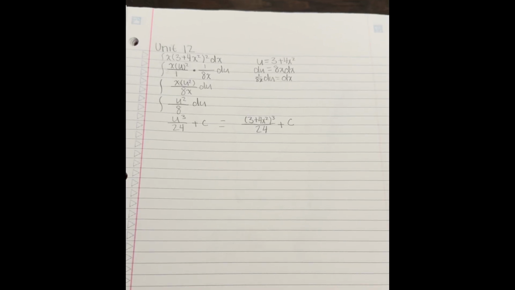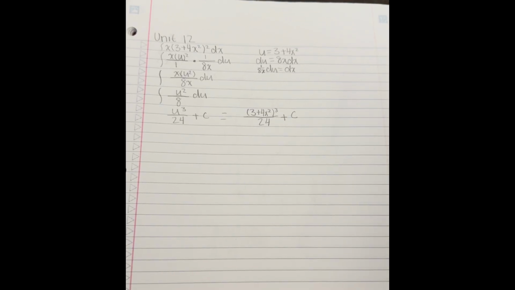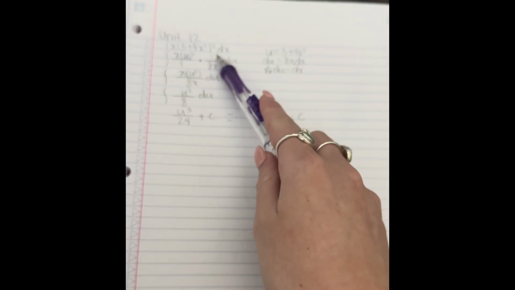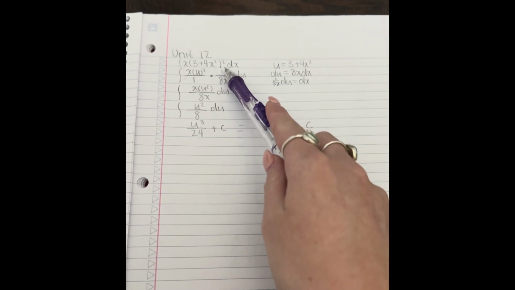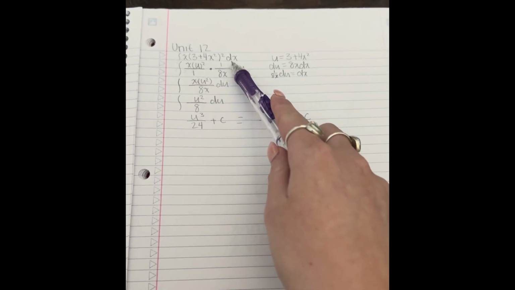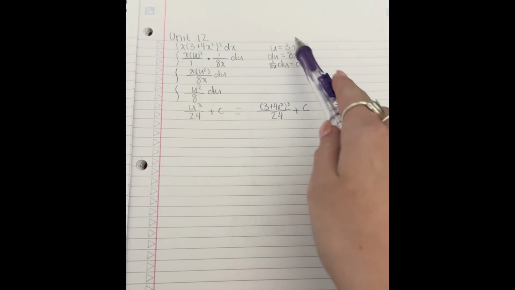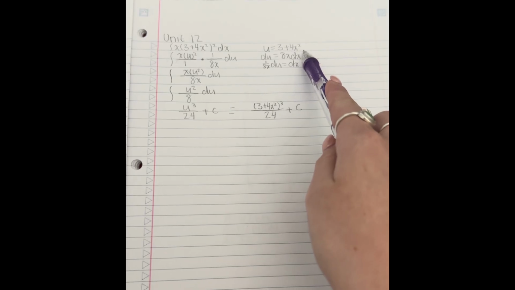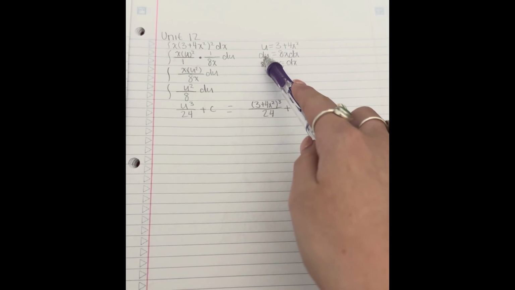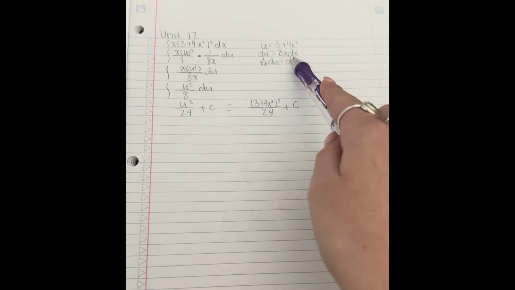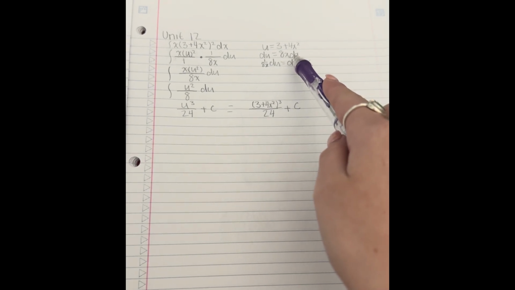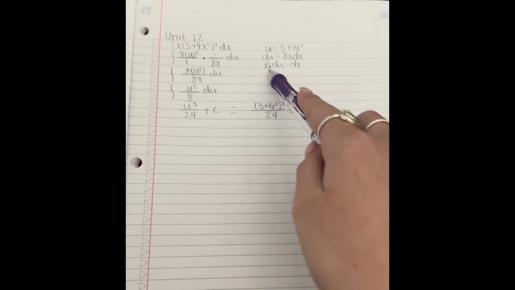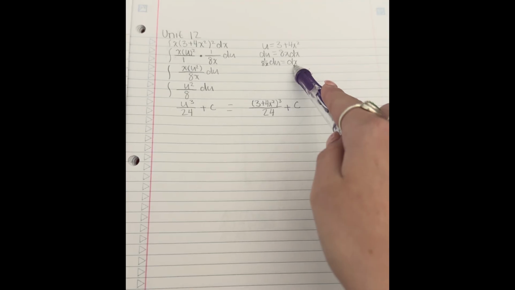Our Unit 12 problem is a problem where we're going to solve the integral using u substitution. So here is our original equation, and then what we're going to do is set u equal to what's inside the parentheses. So 3 plus 4x squared. Then we're going to get the derivative of that. So du is equal to 8x dx. And we want to get dx alone. So we'll divide by 8x, which will give us 1 over 8x du equals dx.